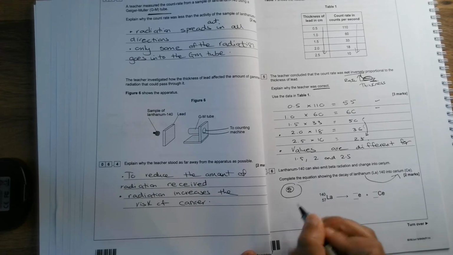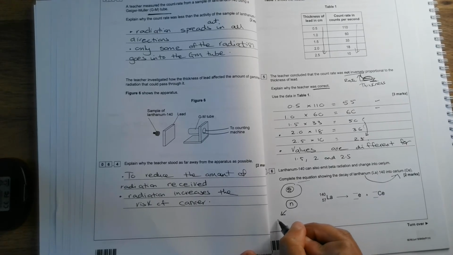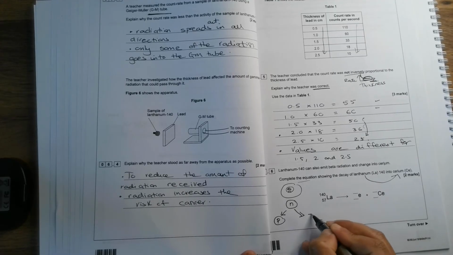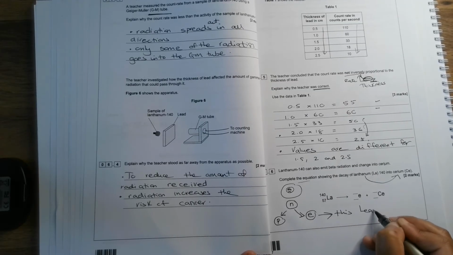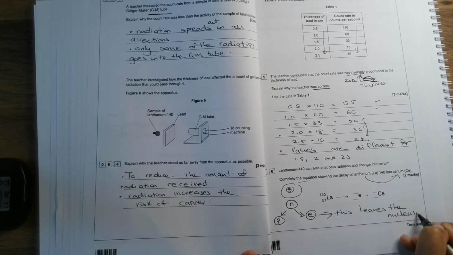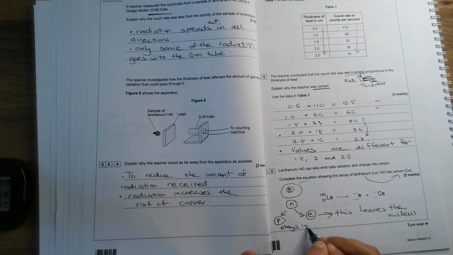Beta decay is when a neutron becomes a proton and an electron, a fast moving electron. This leaves the nucleus. The proton stays in the nucleus.